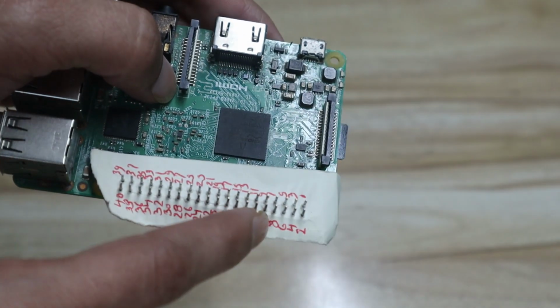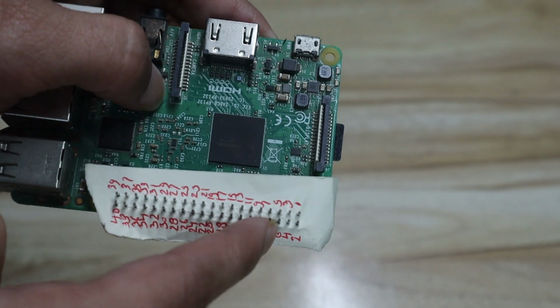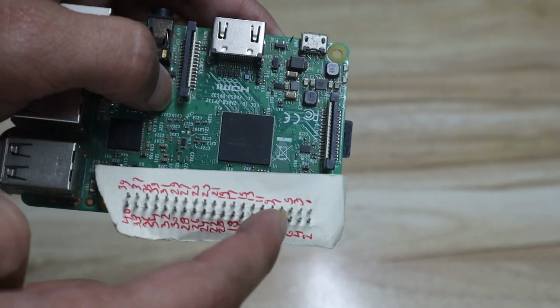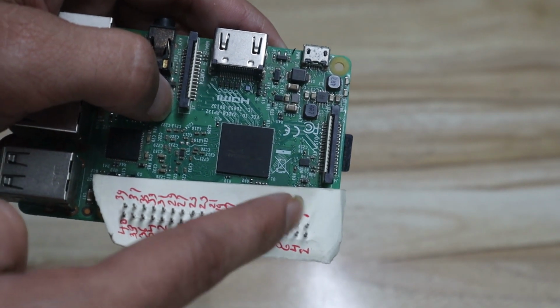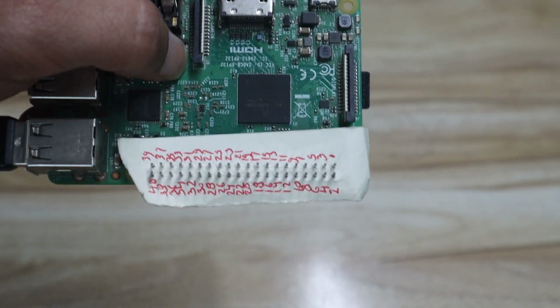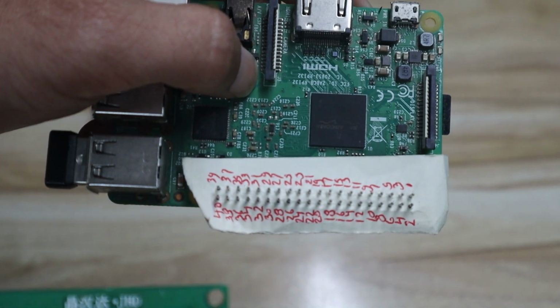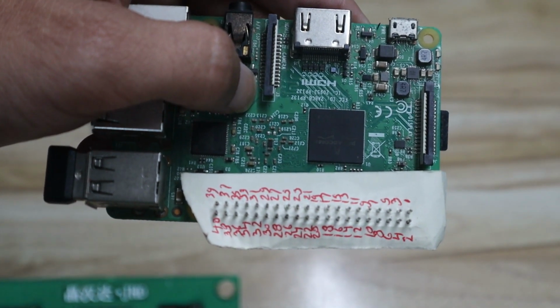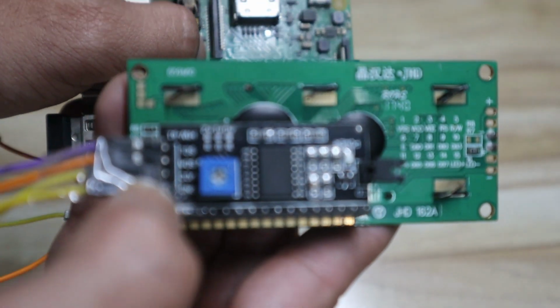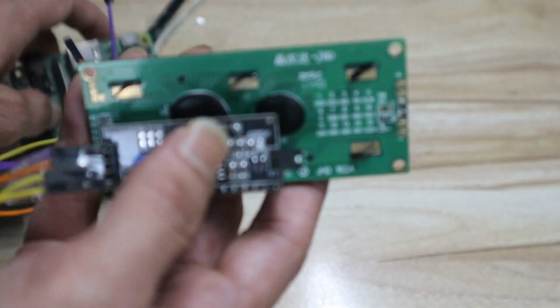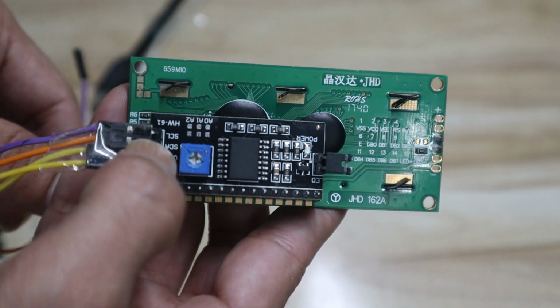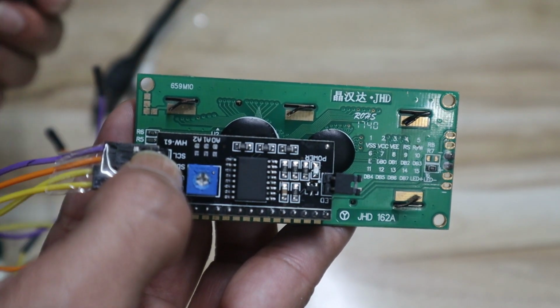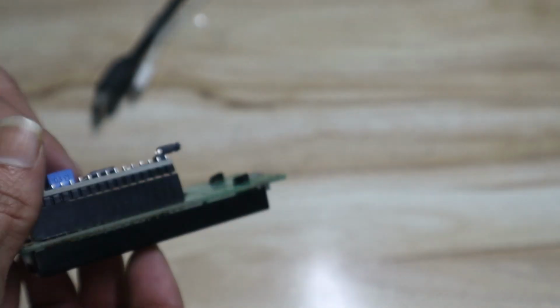So we have to use pin number 6, this one, it is the ground pin of the Raspberry Pi. Then pin number 4 is the VCC pin. Then pin number 3 of the Raspberry Pi should be connected to the SDA pin of your I2C module. This is the SDA pin of the I2C module, and the SCL pin should be connected to pin number 5 of your Raspberry Pi. Like this we will do the connection.